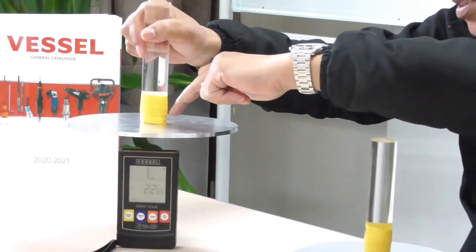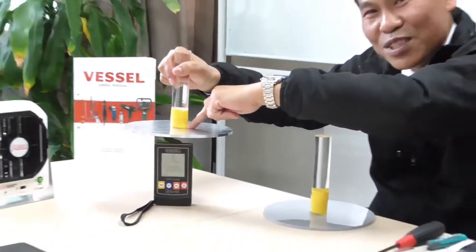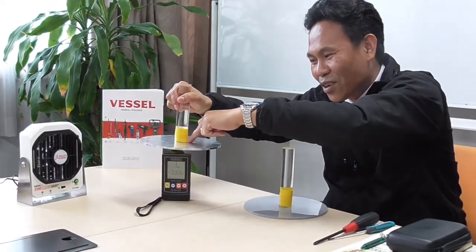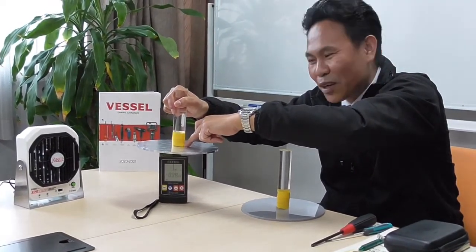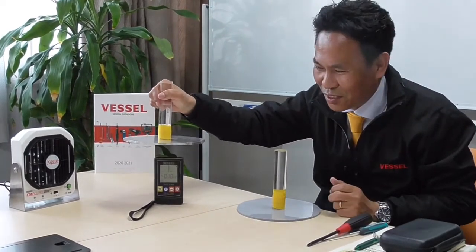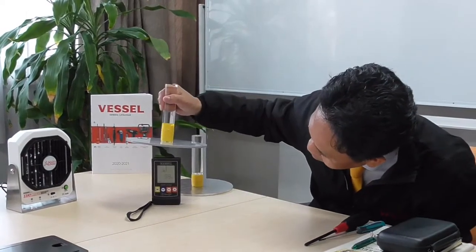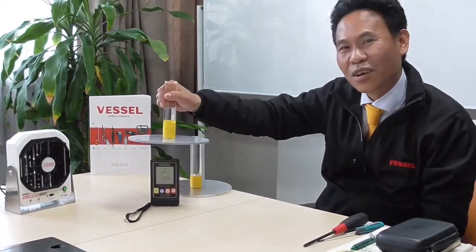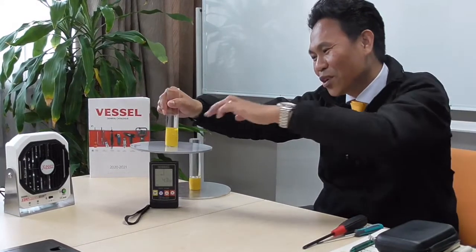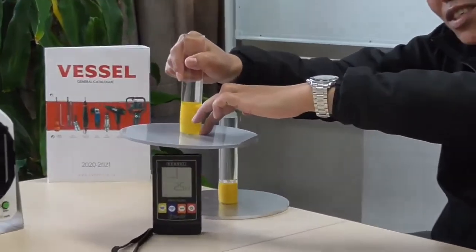But when you touch it, the value is decreasing, and you can erase the static by connecting to the ground or whatever. And this one is non-conductive material, and when you ground it, the value won't change.